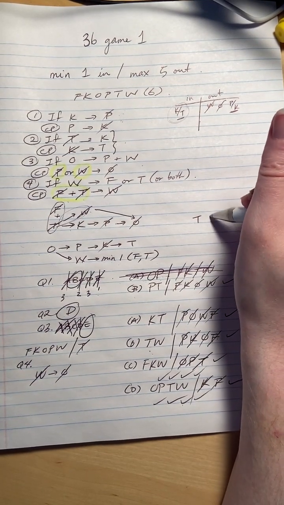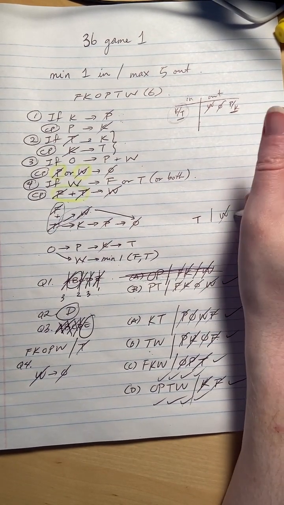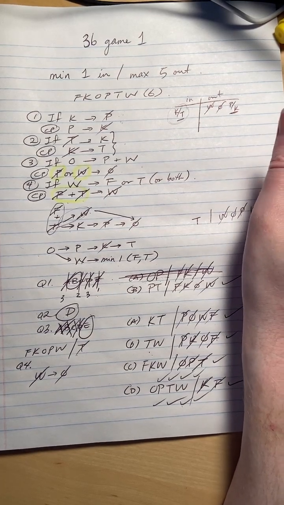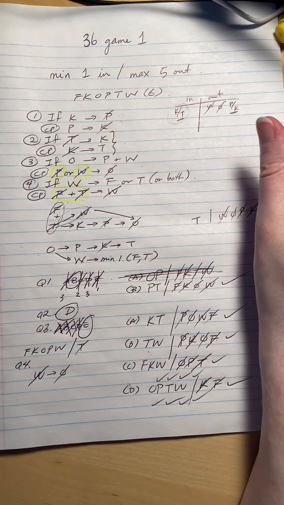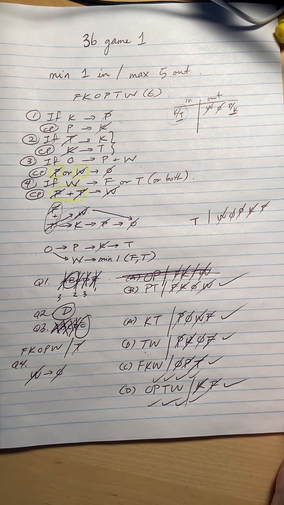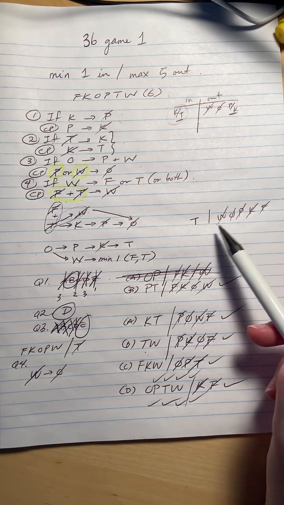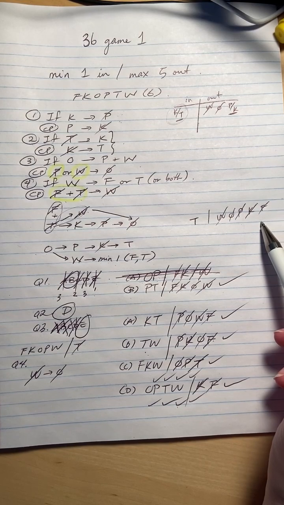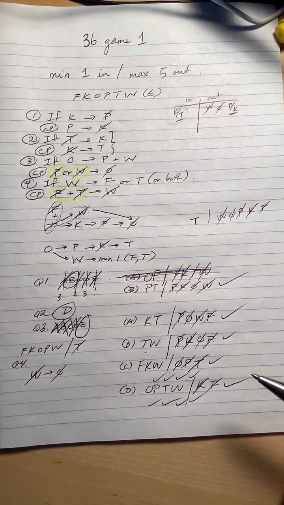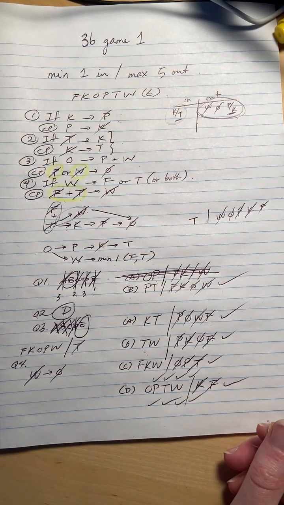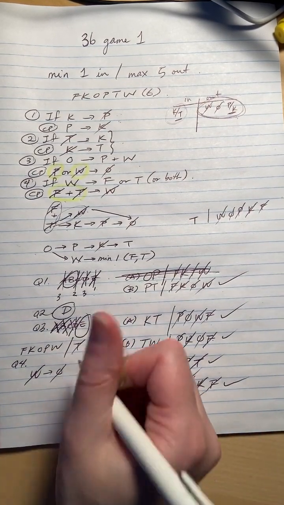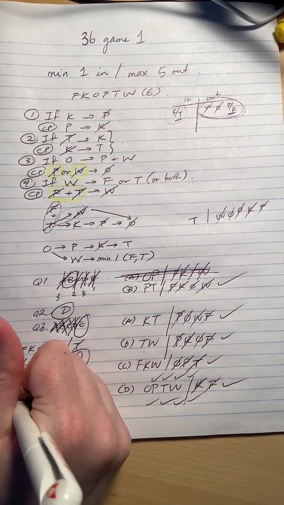Okay, and then we have W out, O is out, P and K are both out, and F is out. So there's no issue with that. At most 3 kinds of fruit, absolutely, because we have to have at least 3 out. Okay, so C is the correct answer for question 4.